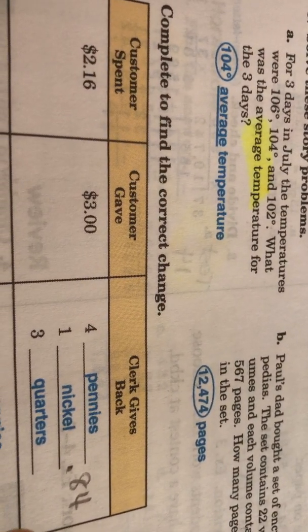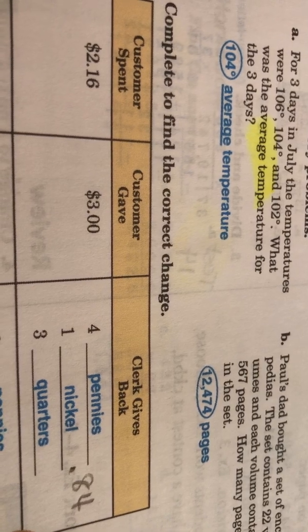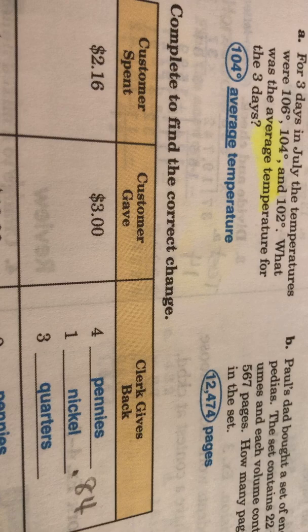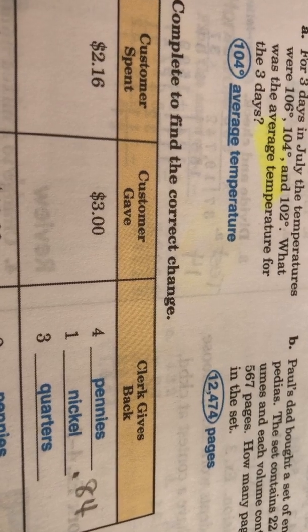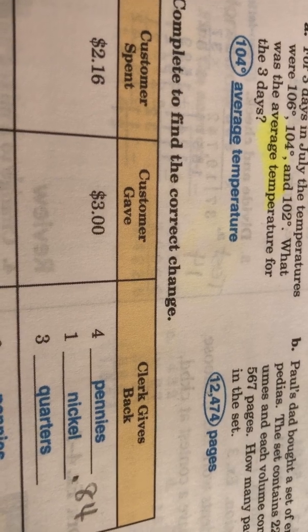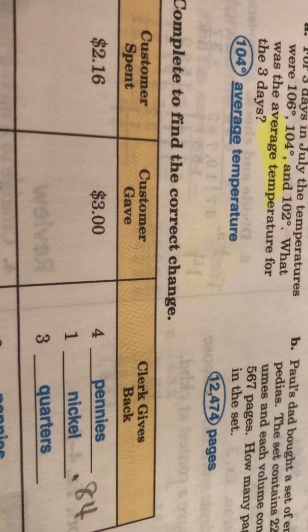Complete to find the correct change. We're going backward to the lessons earlier in the week. Okay, the customer gave $3. They spent $2.16. Okay, we are going to do what, class?